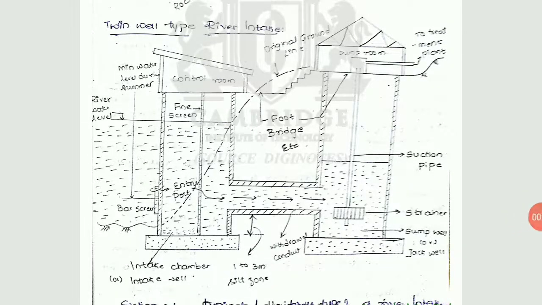Hello guys, in this video I am going to explain about types of intake wells. According to the type of source, there are different types of intakes. River intake: in this there are two types, single well and twin well type intakes. In river intake, the first one is single well intake and the second one is twin well intake.